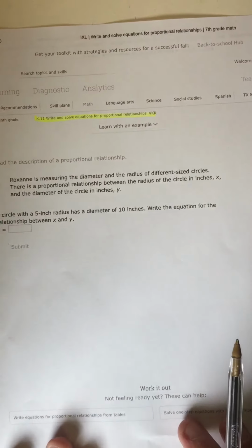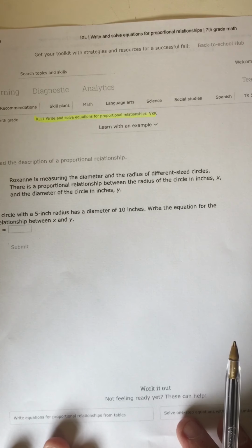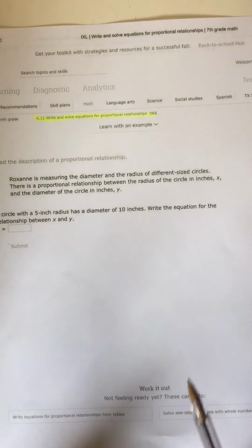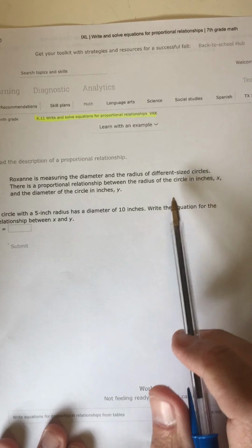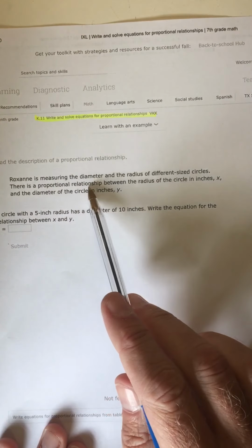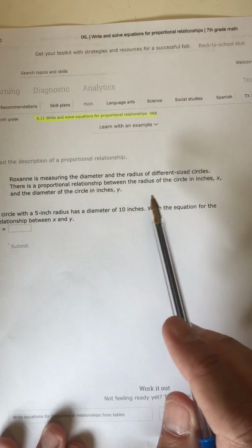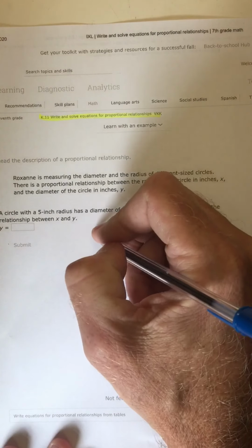So same process, and this says very simply Roxanne, again, she likes her circles. Roxanne is measuring the diameter and the radius of different sized circles. There is a proportional relationship between the radius of the circle in inches, x, and the diameter of the circle in inches, y. So let's do this again.